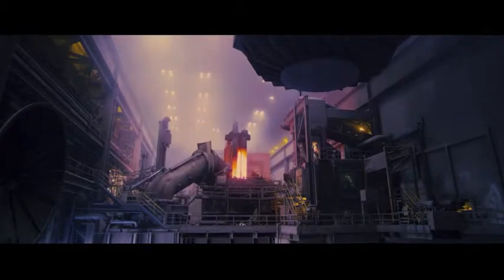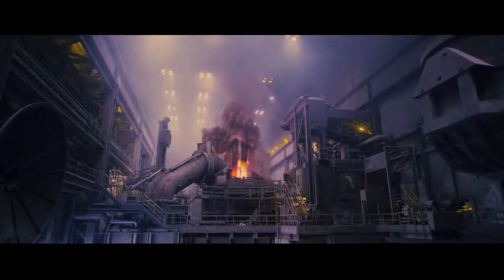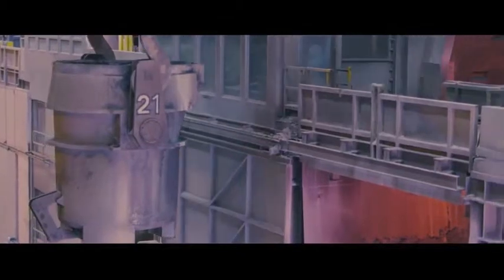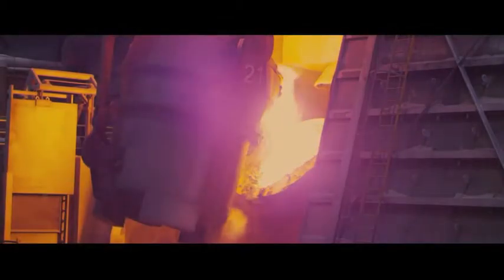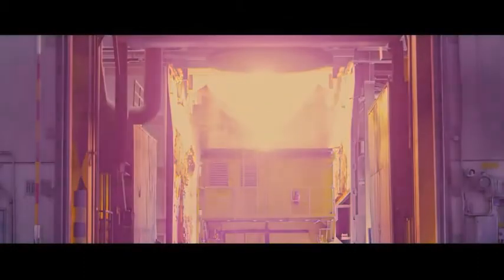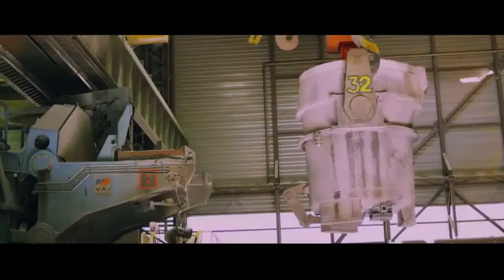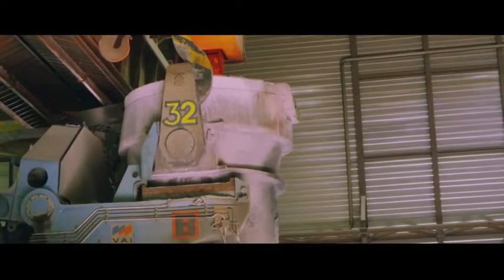Coils produced by the hot rolling mill are covered in black scale. In the cold rolling plants, coils are unrolled and placed along an annealing and pickling line, a heat and chemical treatment line, removing the scale and changing the steel surface from dull black to silver gray.